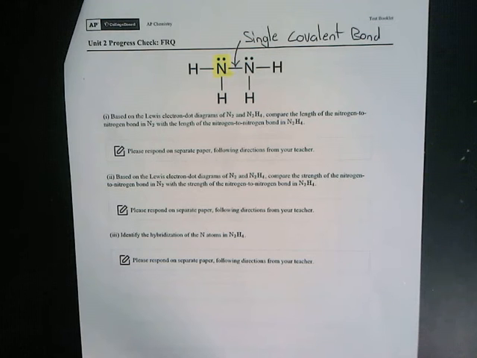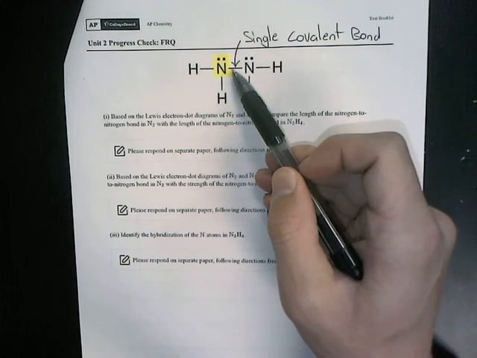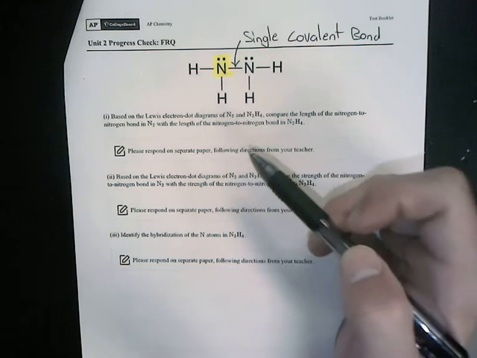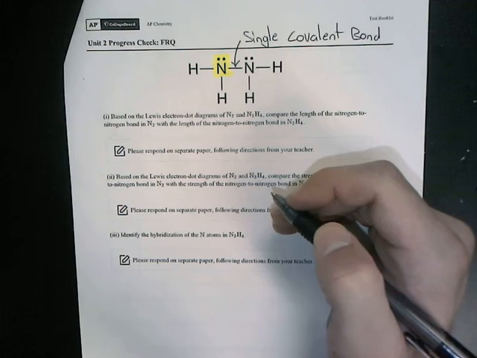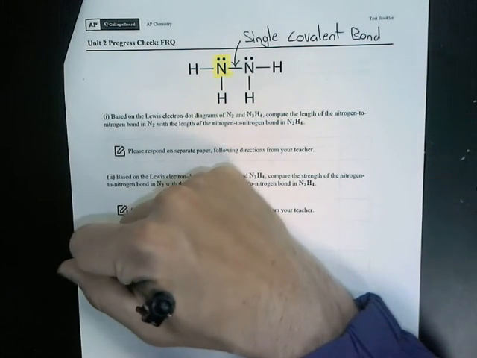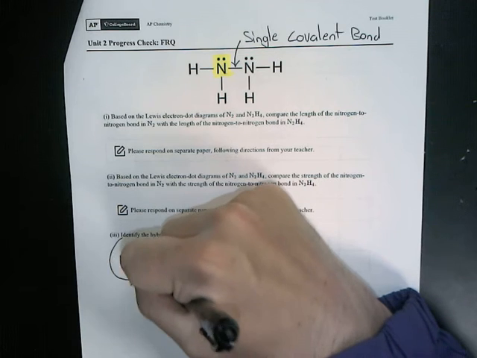So with hybridization, it is the number of bonding pairs plus lone pairs. So right now, this has 1, 2, 3 bonding pairs plus 1 from your lone pair. So we need 4 hybrid orbitals.